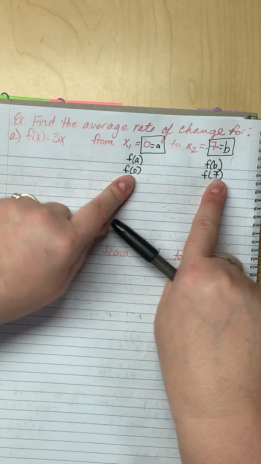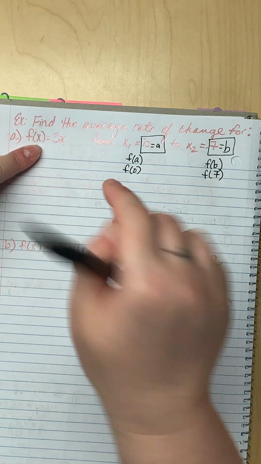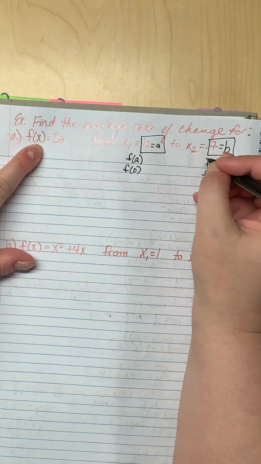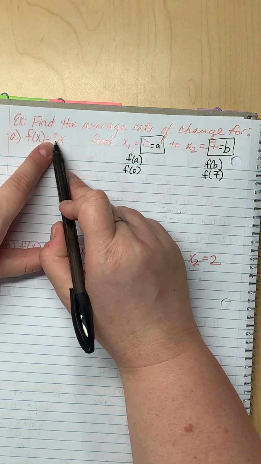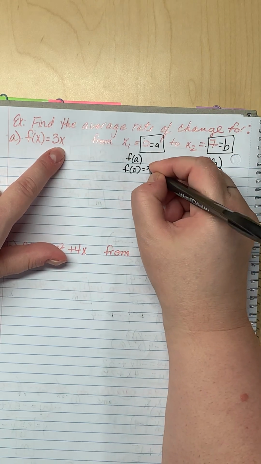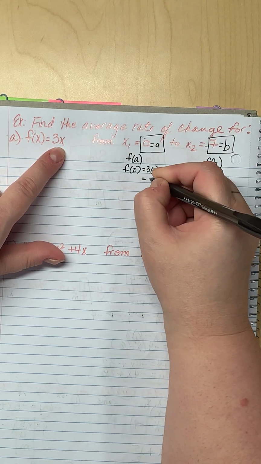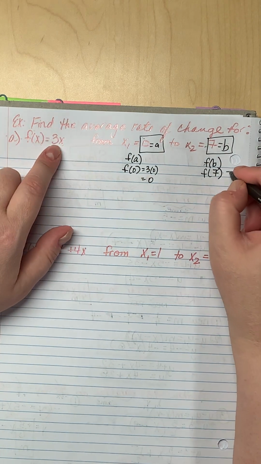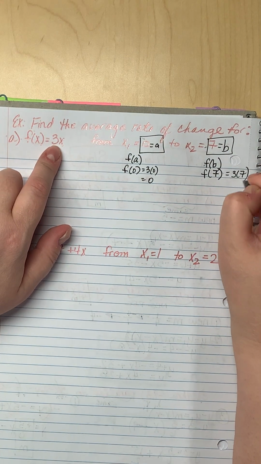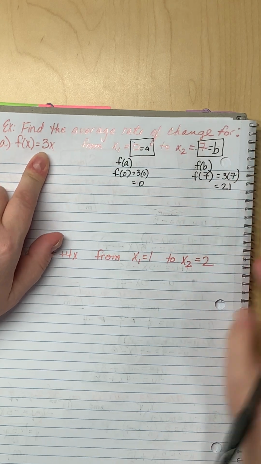Okay, now we plug these numbers into this equation like what we did in 2.1. So f of 0, if we plug in a 0 to this equation, 3 times 0, that gives you 0. If I plug in 7 into this equation, we get 3 times 7, or 21.